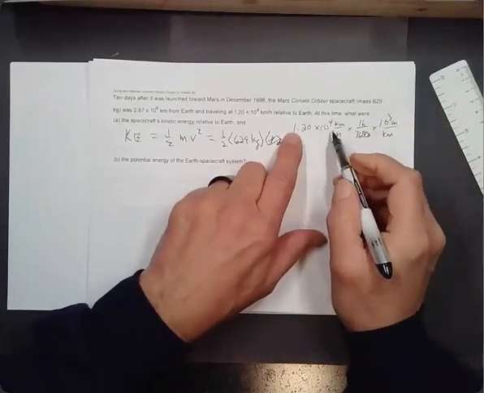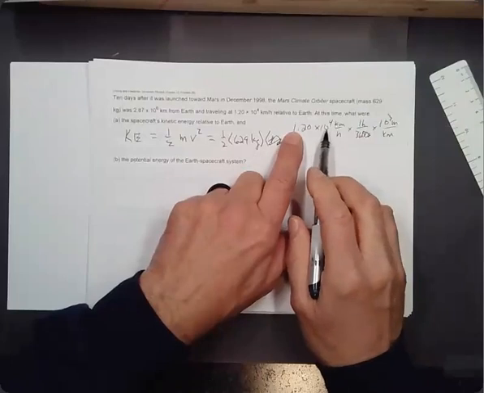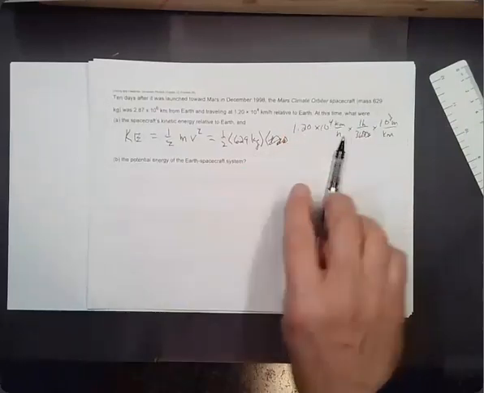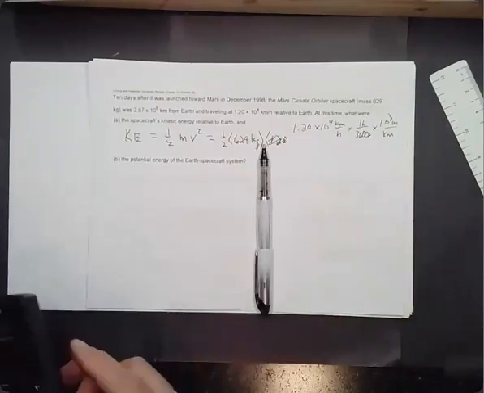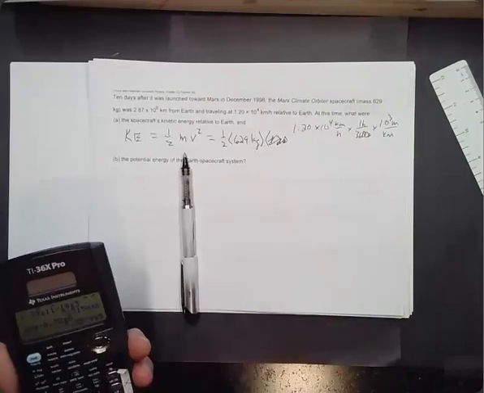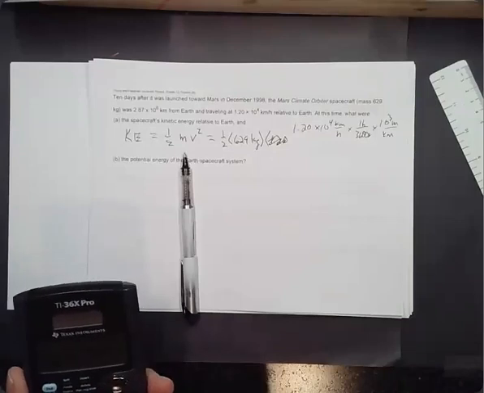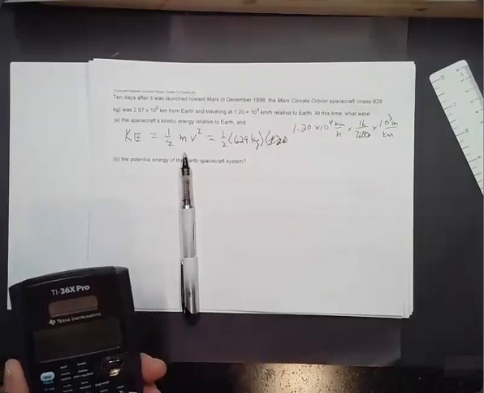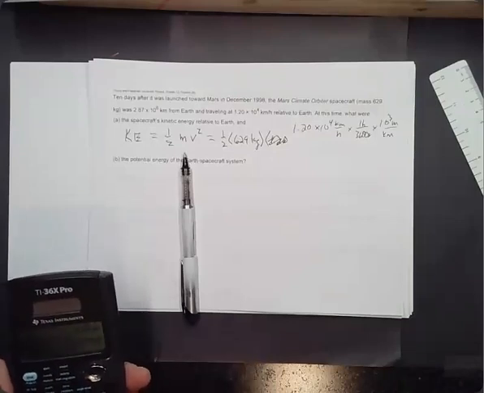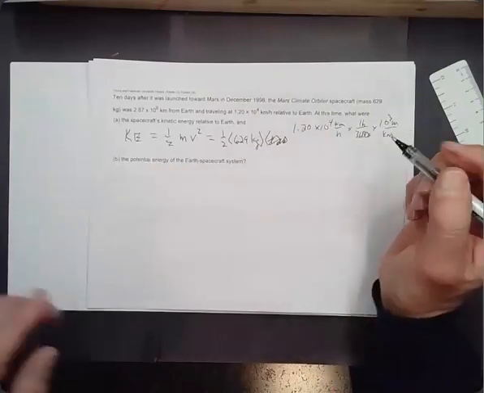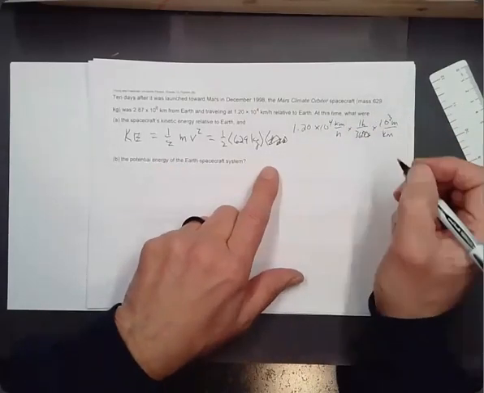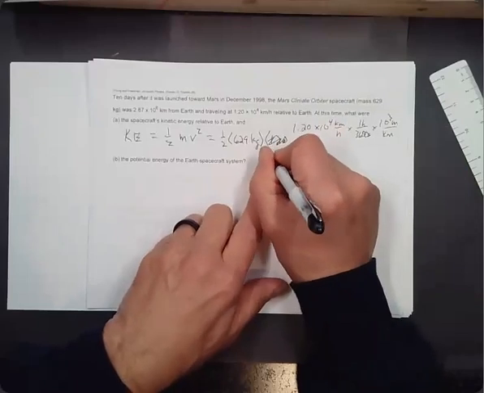So this is actually 1.20 times 10 to the seventh meters per hour. Okay, we can do that. Then I get 3.33 times 10 to the third meters per second. So that's its speed.